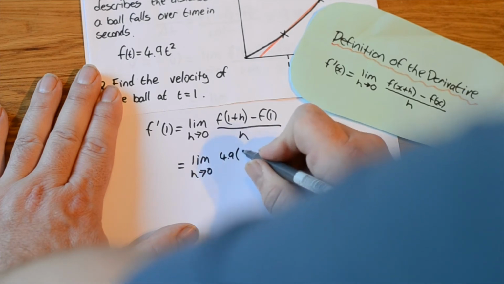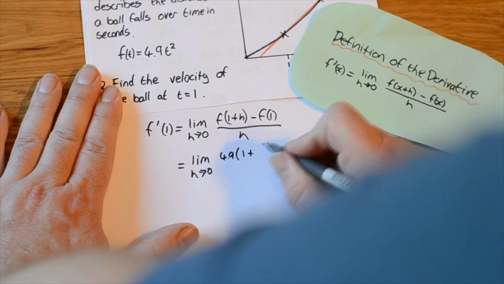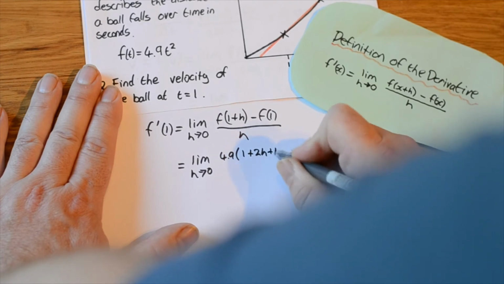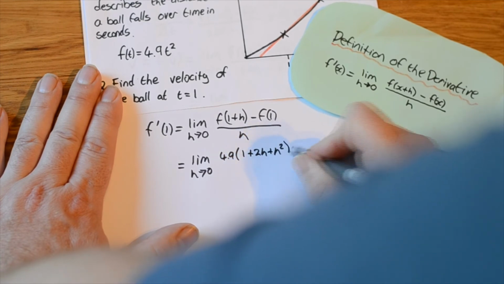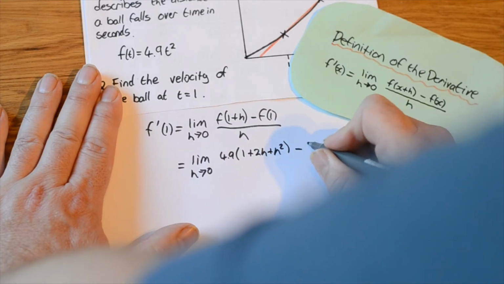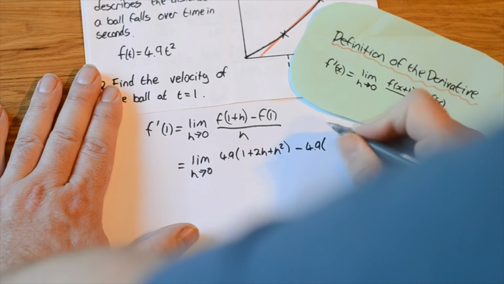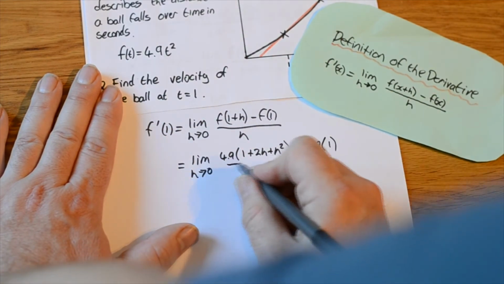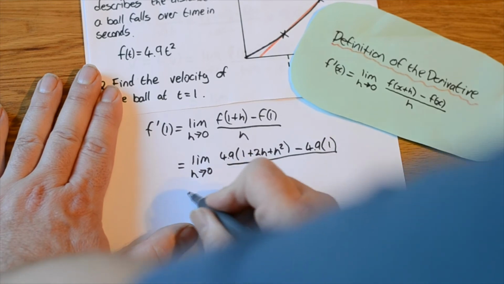times 1 squared plus 2 times 1 times h plus h squared minus 4.9 times 1 squared all over h.